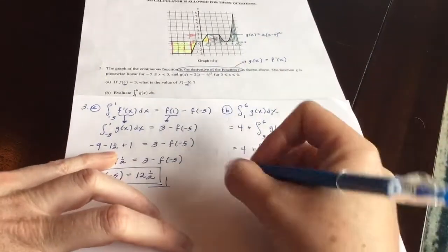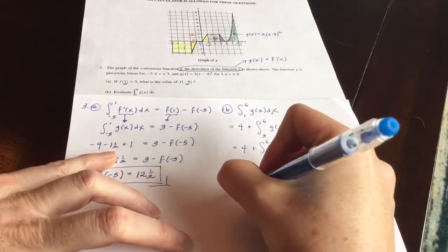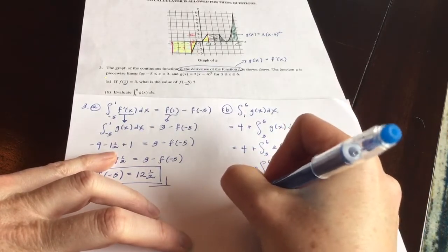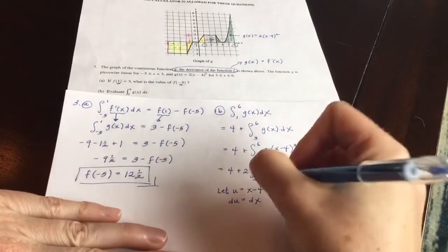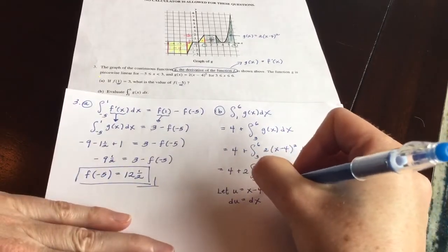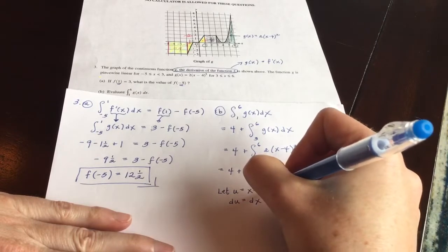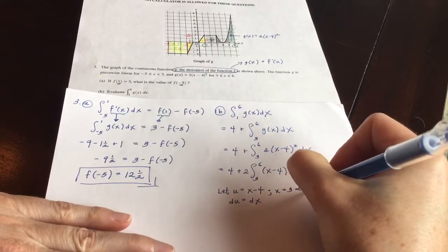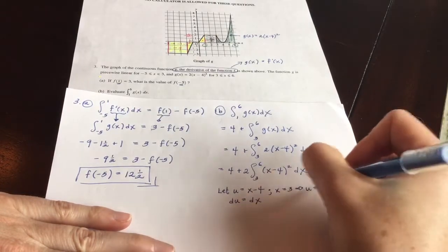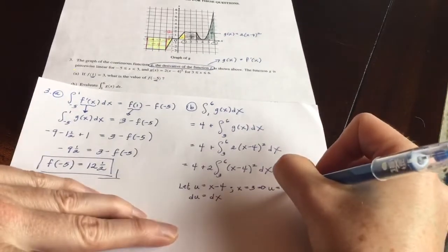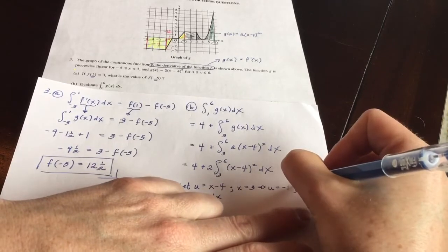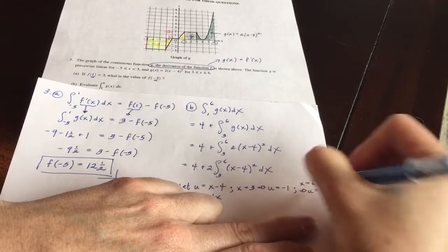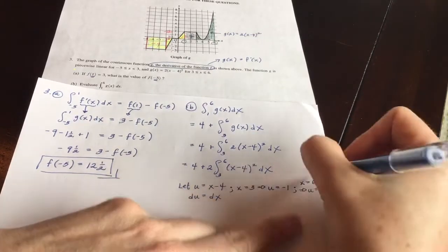For the integral here, I'm going to let u equal x minus 4. Notice that with that, my du is just dx. And then I'm also going to change my bounds. If u is equal to x minus 4, the lower bound of x equaling 3 would mean my new bound would be 3 minus 4, or -1. And the old bound of x equaling 6 would turn into a new bound of 6 minus 4, which is 2.